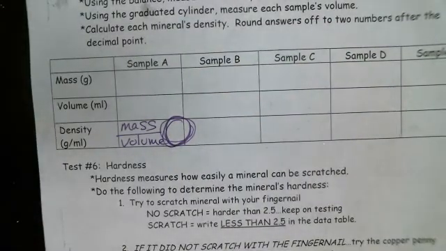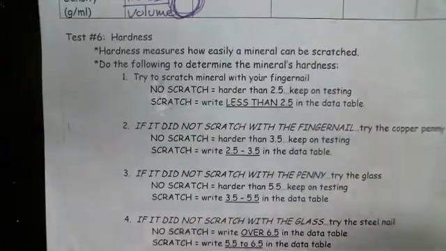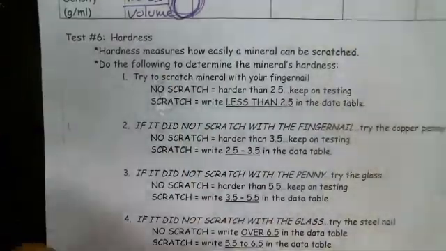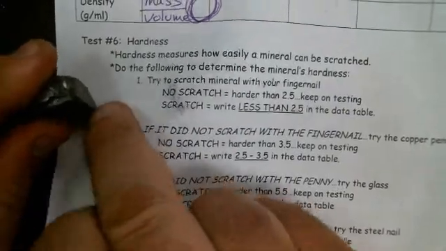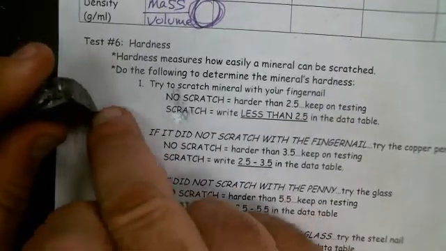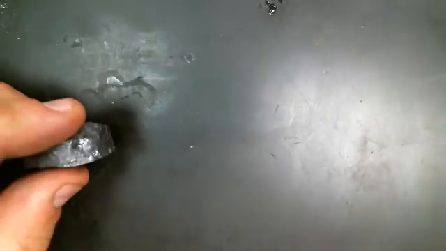Lastly, the hardness. So we try to scratch it with our fingernail, and I don't get anything off of there. Let's try to scratch it with a penny.